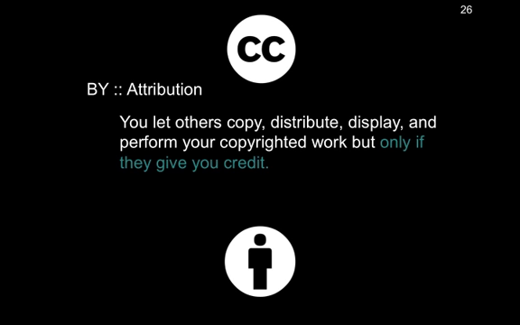Creative Commons licenses are legal contracts. Creative Commons licenses are called public non-excludable licenses. This means that they apply to the general public, anyone in the world, and they may exist in parallel with other terms of use for the same work.